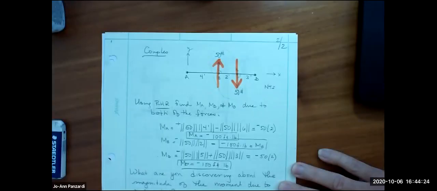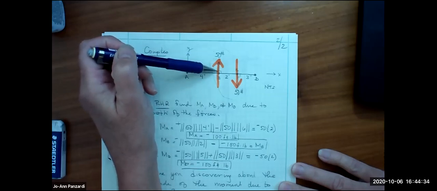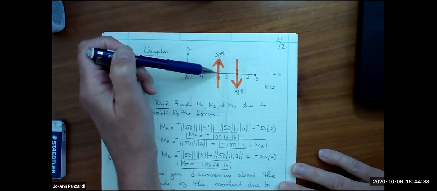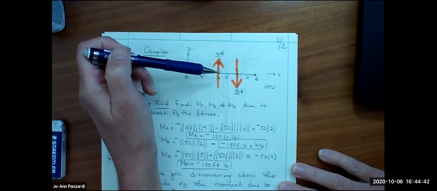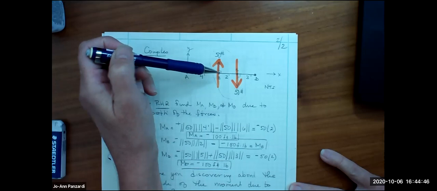They would cause no moment about the system. So, to answer your question, if two forces are acting at the same point, they're concurrent, and they have the same value, they are still a couple. But there's zero distance between them, and therefore they don't create a moment.